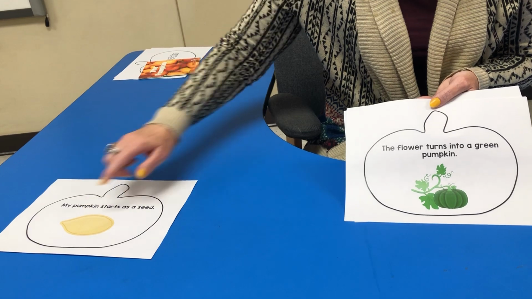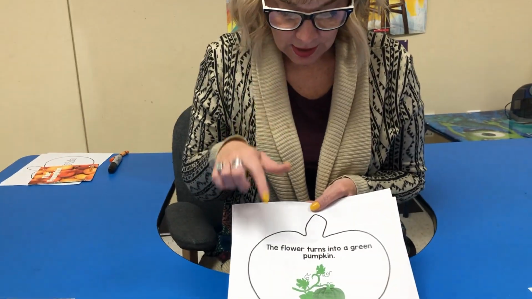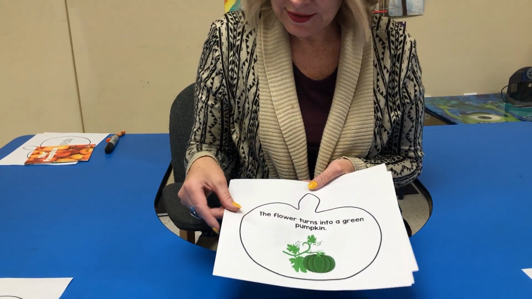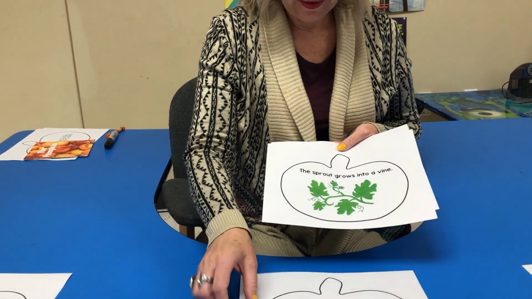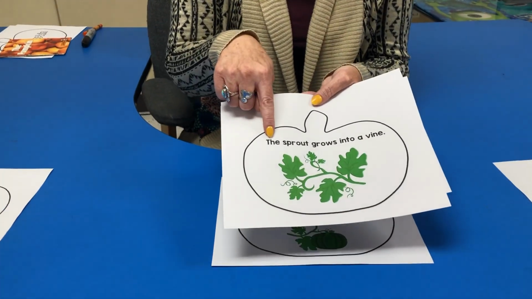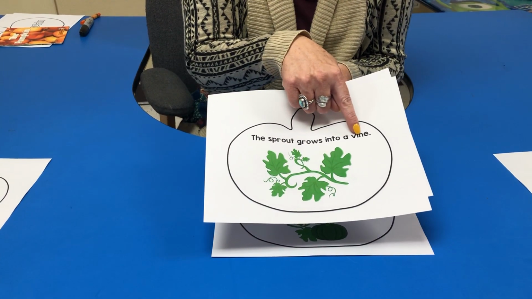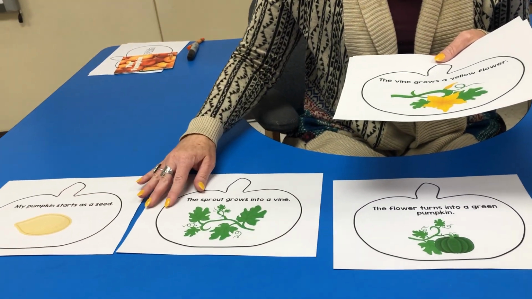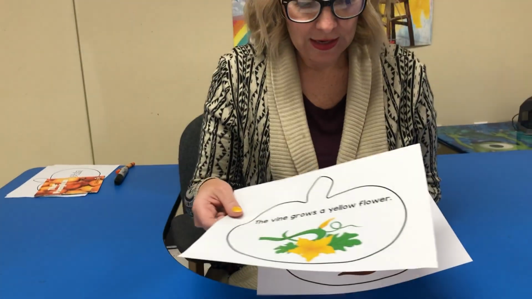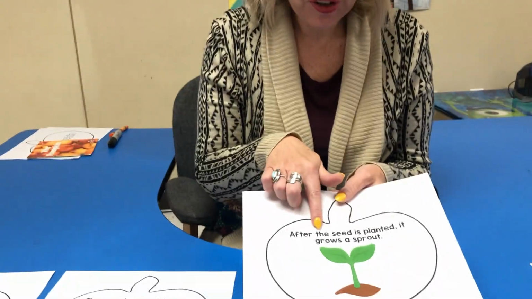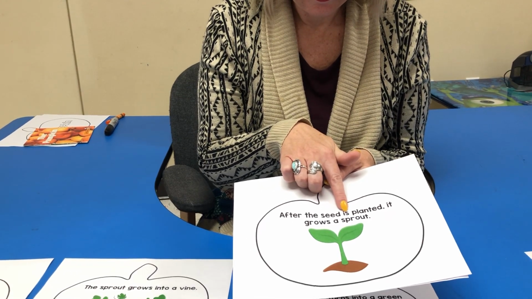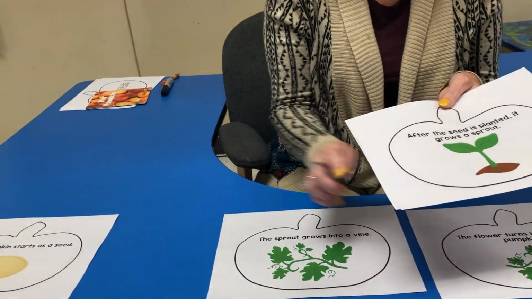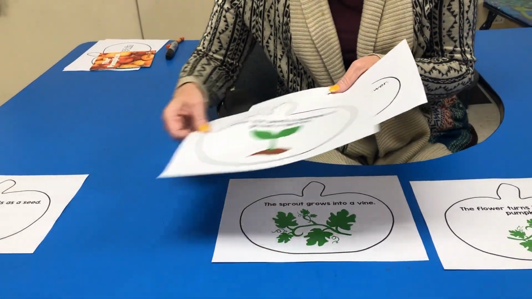We start with a seed. The flower turns into a green pumpkin. I think that's going to be somewhere around the middle, don't you think? The sprout grows into a vine. Ooh, that's over here after it's a seed, isn't it? Then it says, oh, after the seed is planted, it grows a sprout. Oh, after the seed. All right, there's our key word, after the seed.